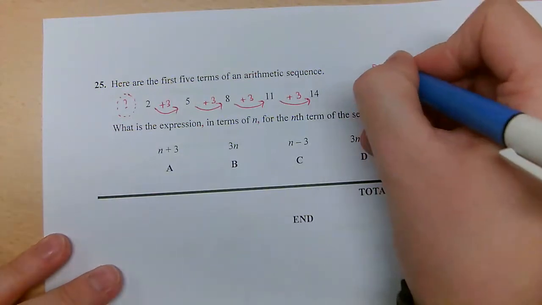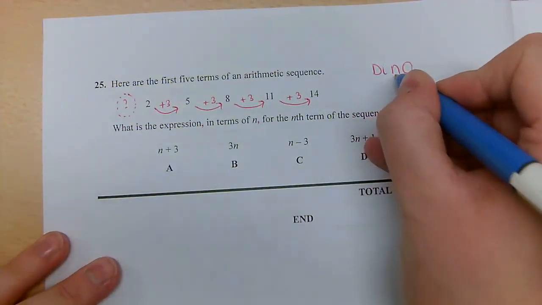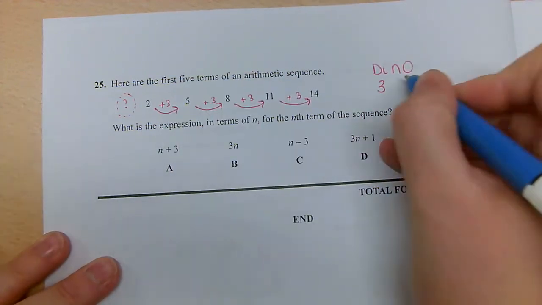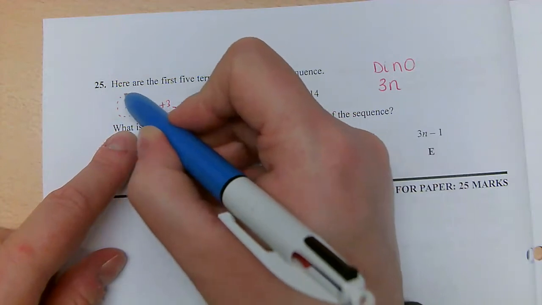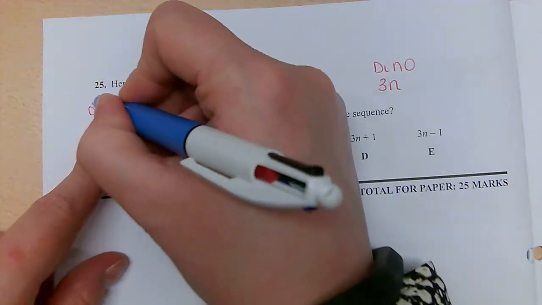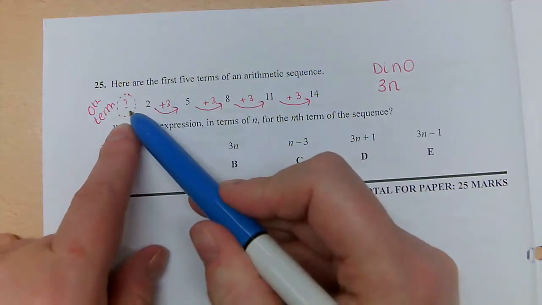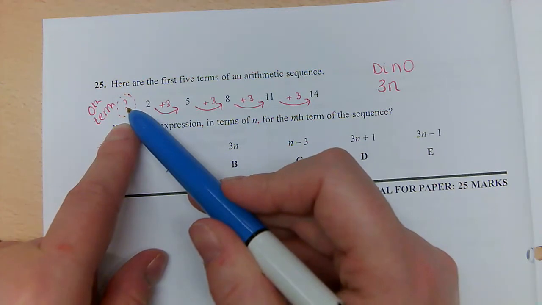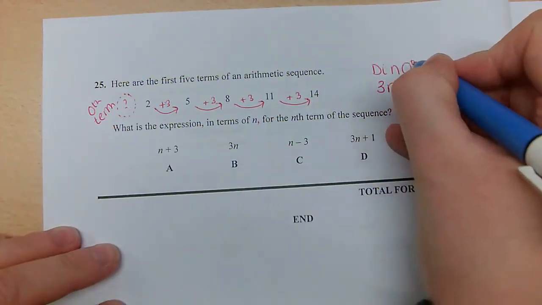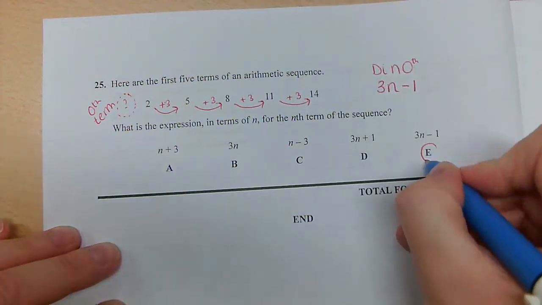And I want to think of D-I-N-O. Okay, so I'm looking for the difference, which is going to be 3, times by n. And then I want to know what this, we call this the 0th term, is going to be. So if there was a number before the 2, if it existed, I'd need to come back 3 spaces, and that number there would be -1. So my 0th term here is -1. That is my nth term rule, E.